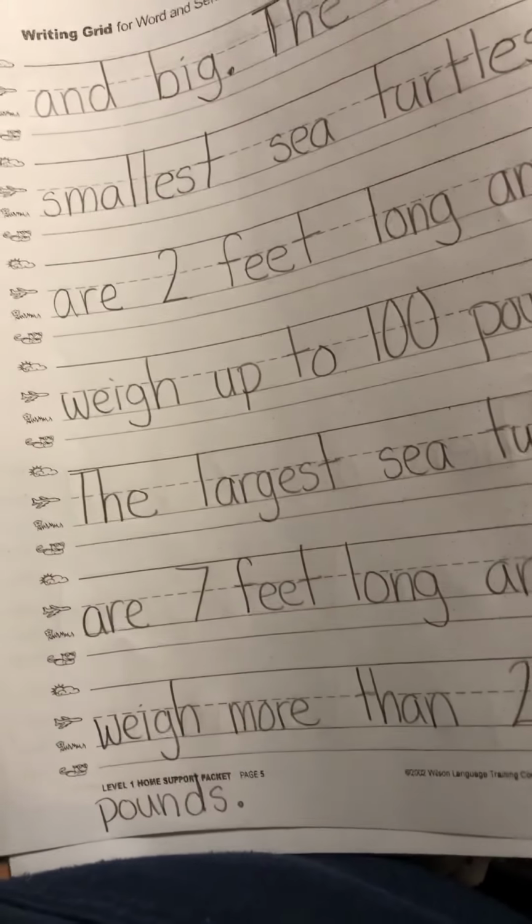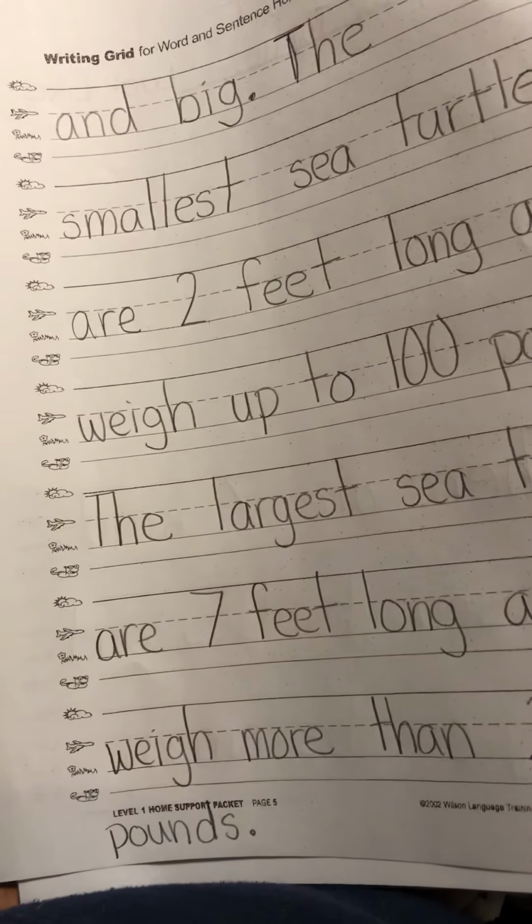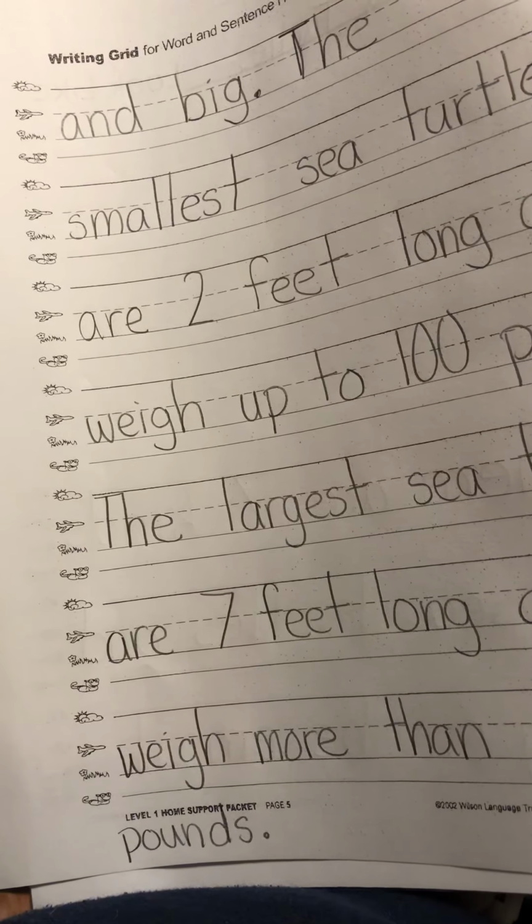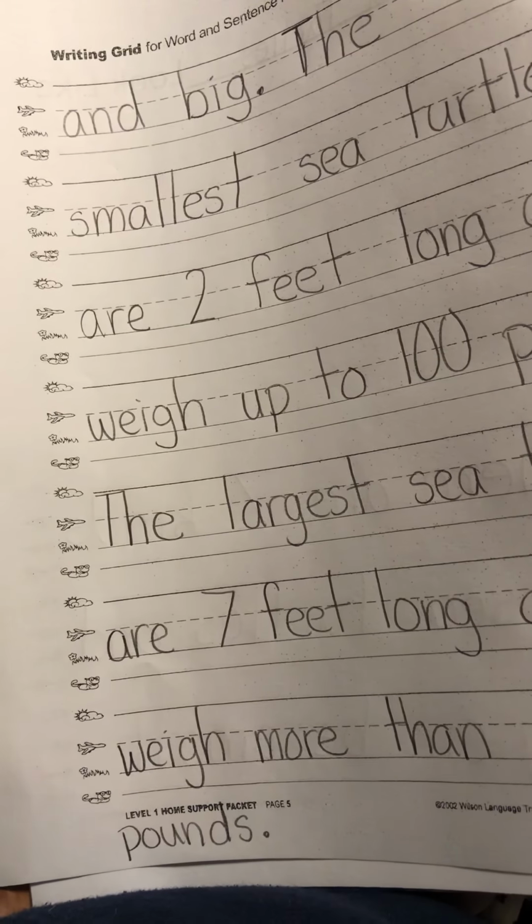So you guys are expected to write at least 3 sentences, and you need to make sure you have the main idea and a detail in each of those. But please make sure to check your success criteria.